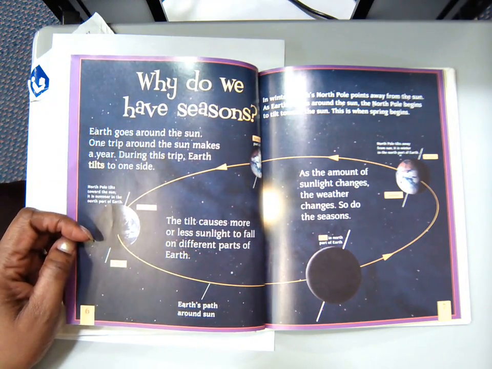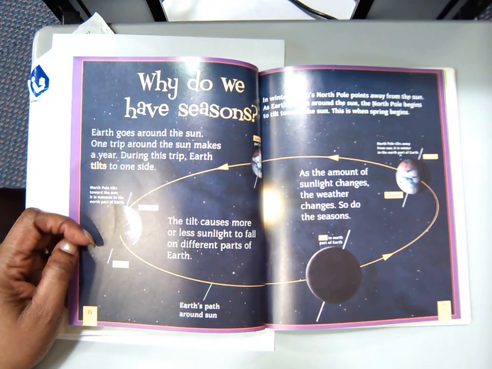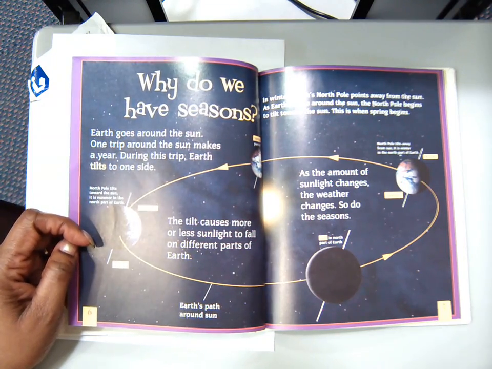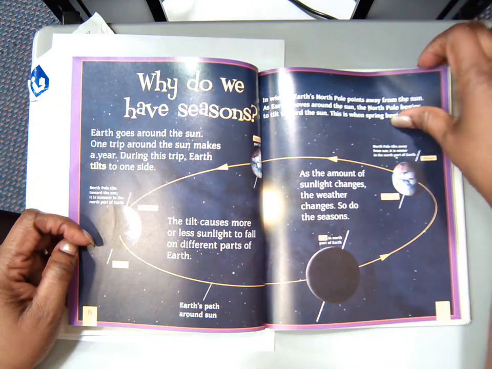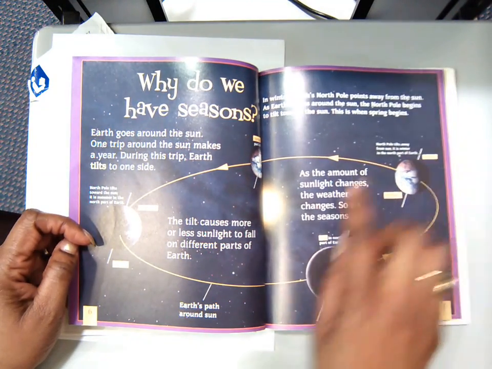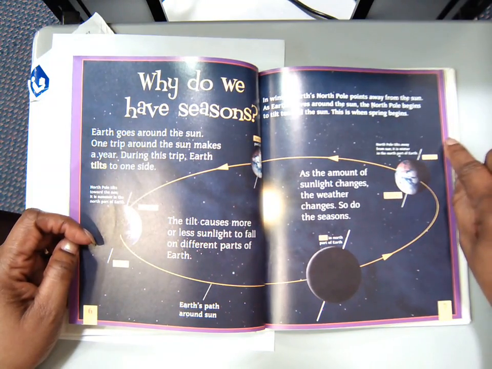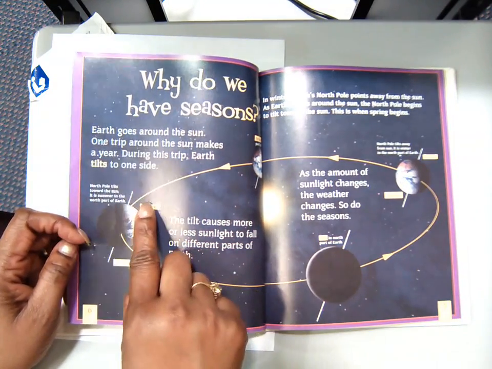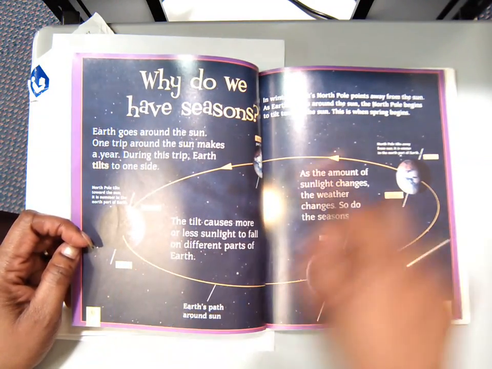So do the seasons. In winter, Earth's North Pole points away from the sun. As Earth moves around the sun, the North Pole begins to tilt toward the sun. This is when spring begins. This is the sun. When it tilts away, see this top is away, that's winter. And when that top is toward the sun, it is summer.